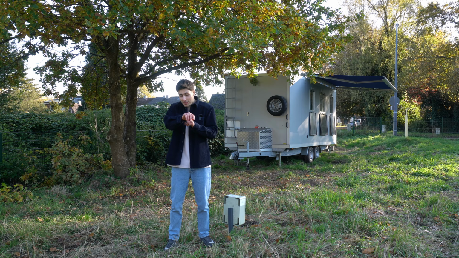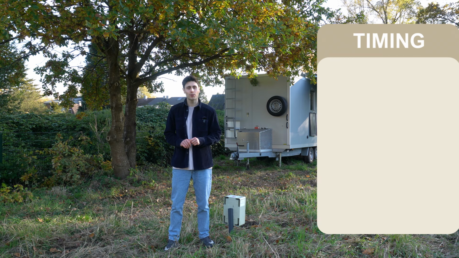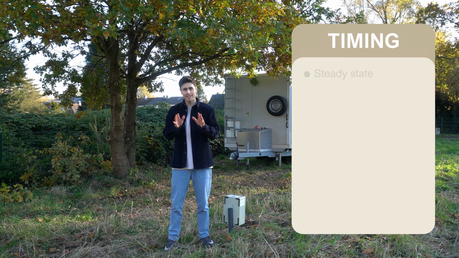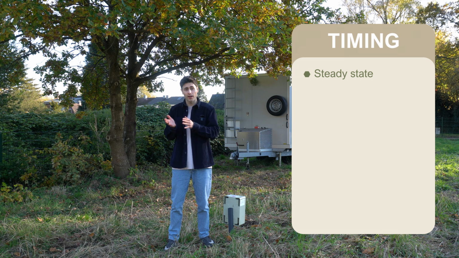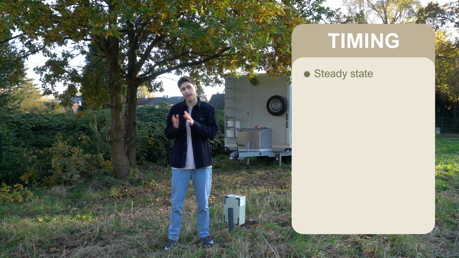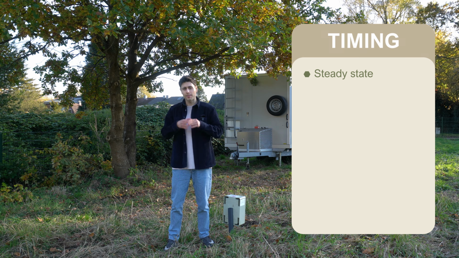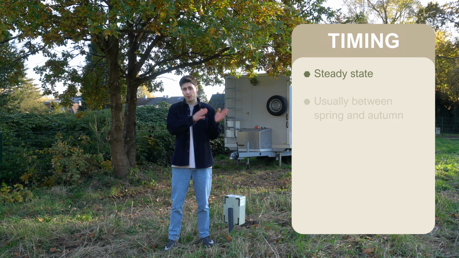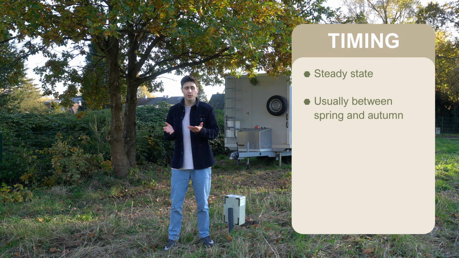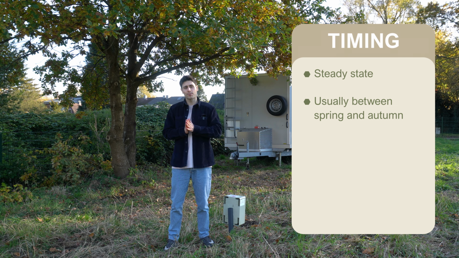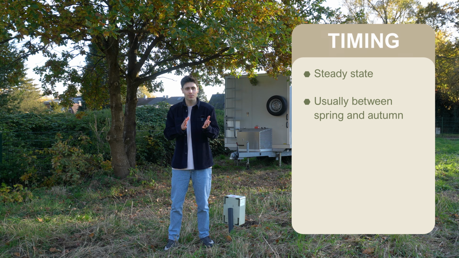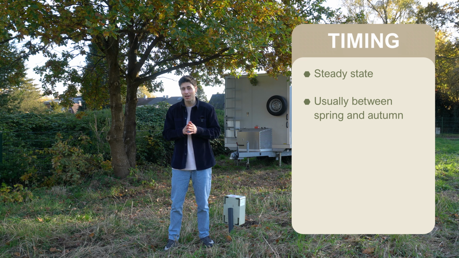So then, let's speak about timing. You want to sample the soil in a steady state, representative for the conditions that plants, animals, fungi and microorganisms commonly encounter in the soil. Sampling is therefore usually done between spring and autumn. In winter, soil conditions are not representative for the growing season, and soils might be frozen, and just in general, sampling soils in low temperatures might be less fun than on a sunny day.